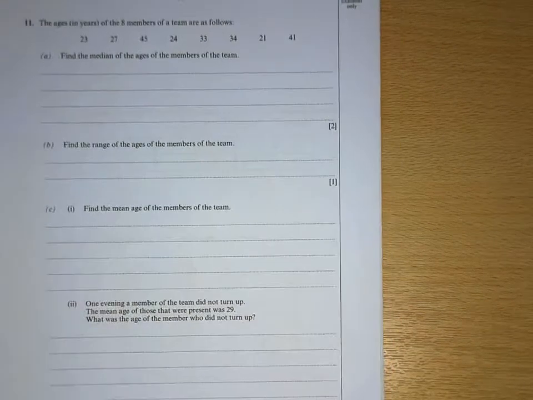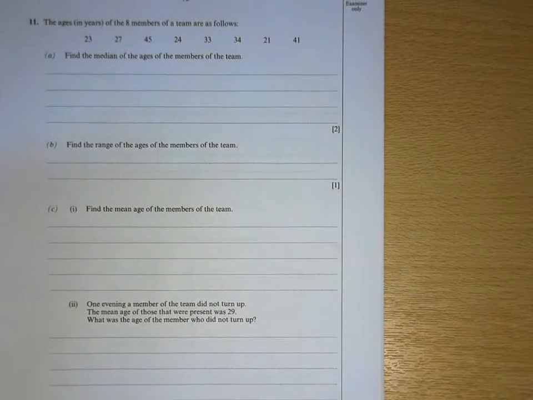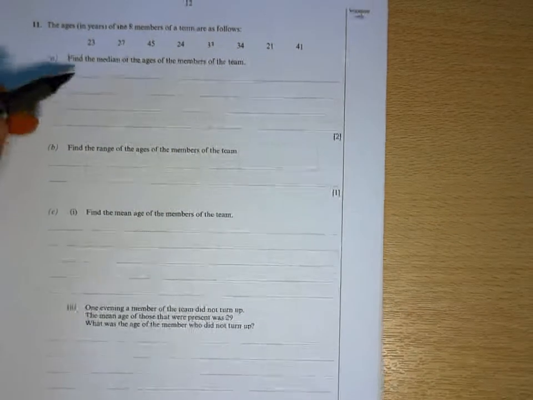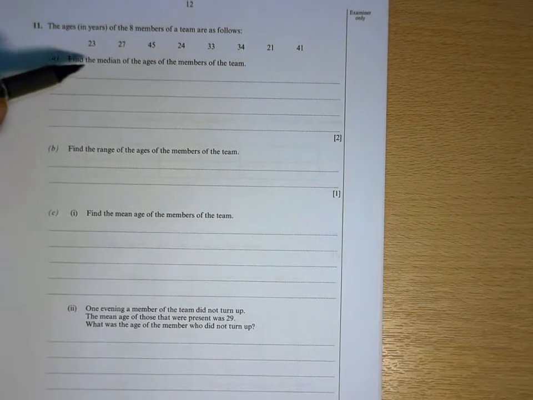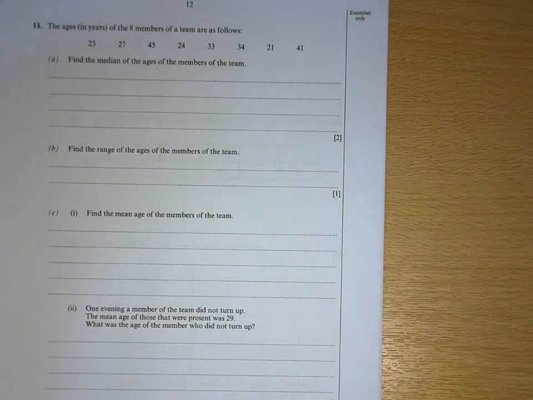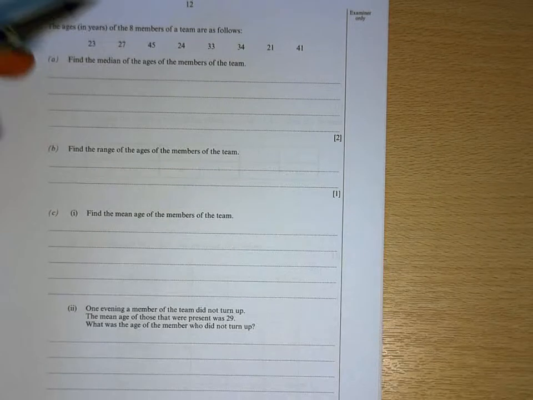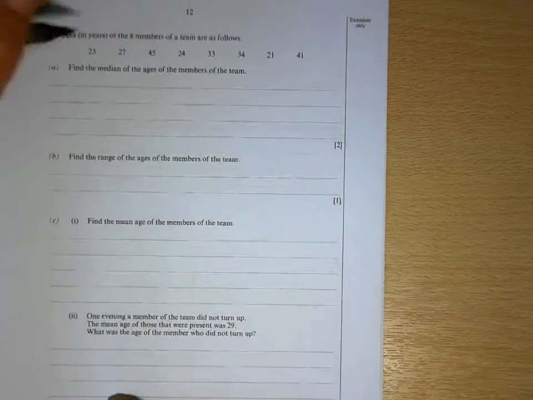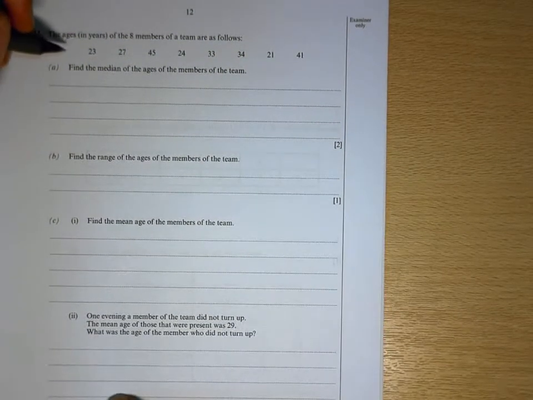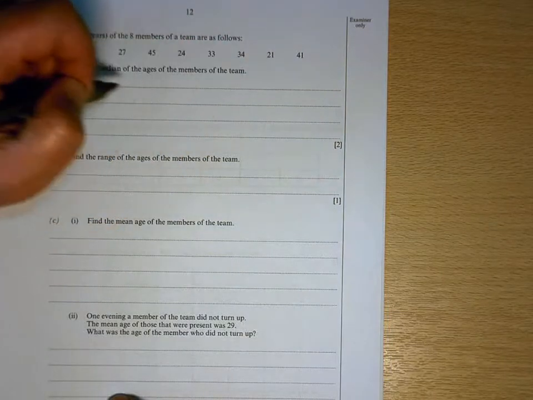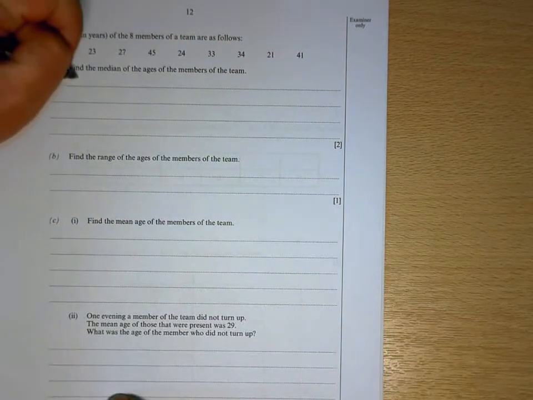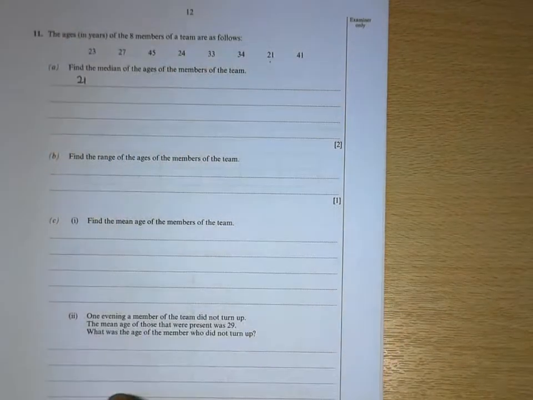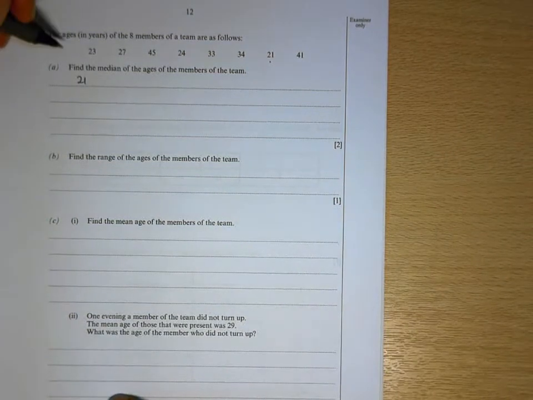Right, moving on to question 11, an averages question. First one is the median. Well, the median is where you need to first of all order your list of data, and what we have here are the ages of 8 members of a team. So scan your list, you'll see the youngest age there, or the smallest number, is 21. I think I'll put a little dot under that so I know that I've used it.